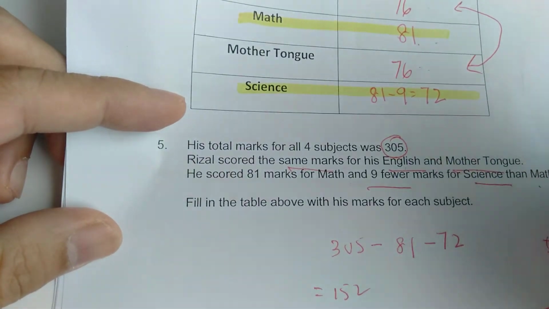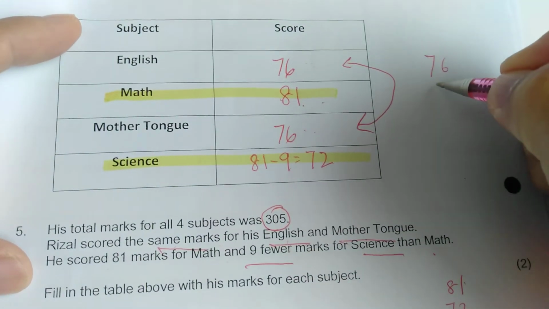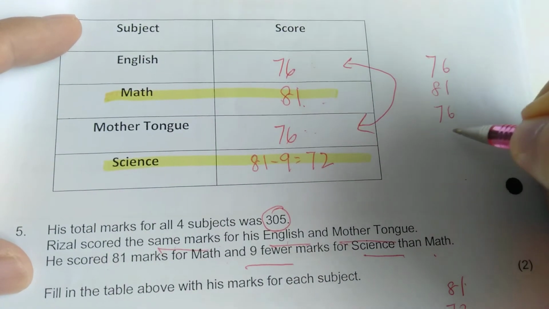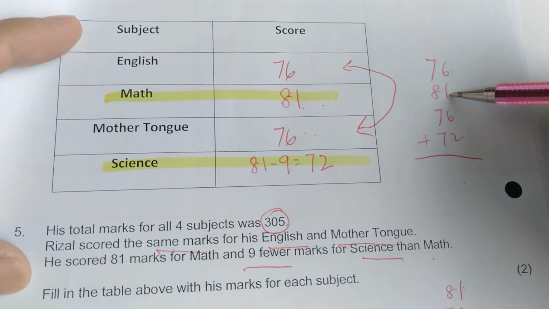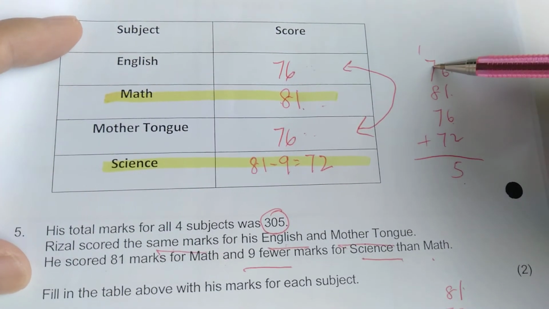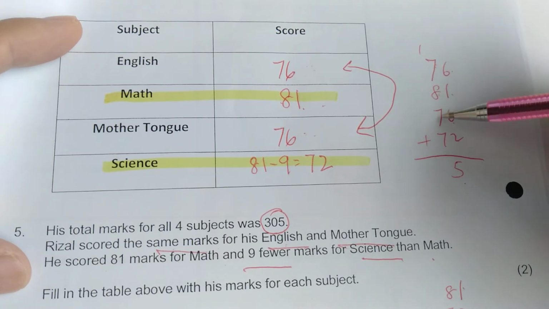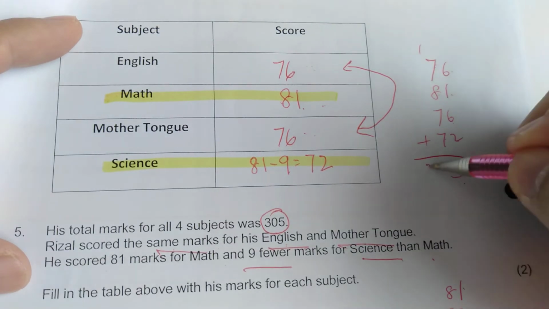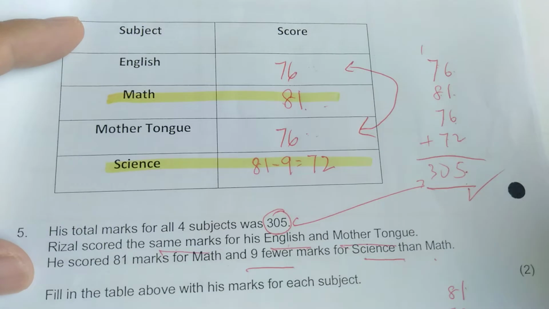And I'm done. Now to double check, I just need to add all these up. Okay, so to double check whether I did it correctly, I just add everything together. 6 plus 1, 7. 7 plus 6, 13 plus 2, 15. 1 plus 7, 8, sorry, 8 plus 8, 16. 16 plus 7, 23. 23 plus 7, 30. So I have 305, which is exactly the same as this, so checked.